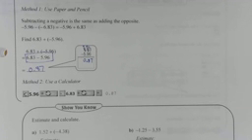Next up is a show you know to practice. Make sure you do your estimates and then also do your calculations. Go ahead and do that.